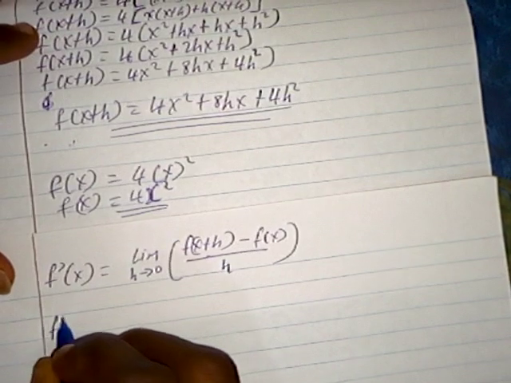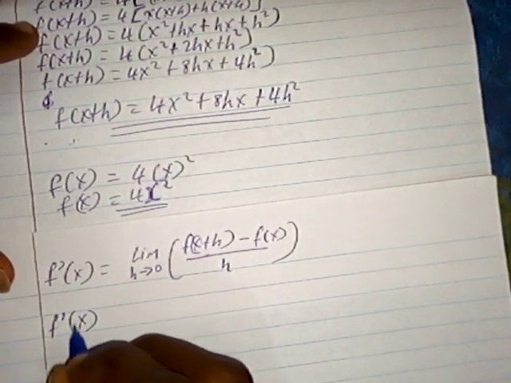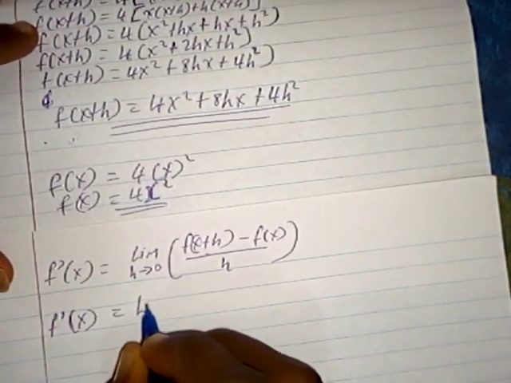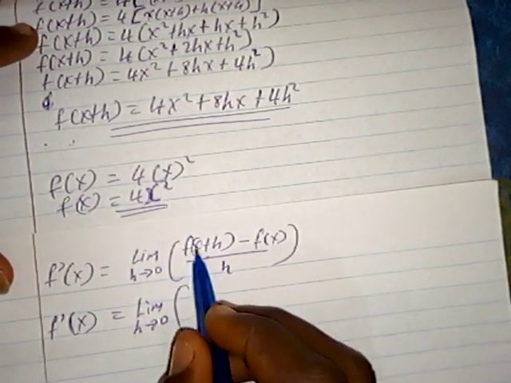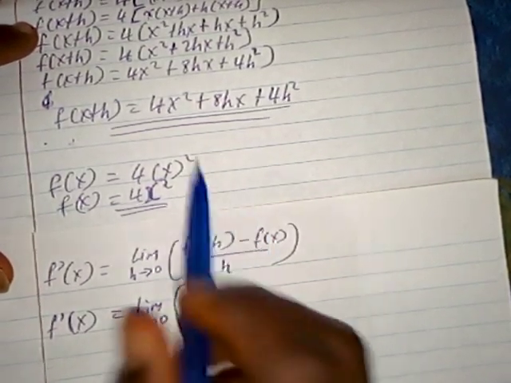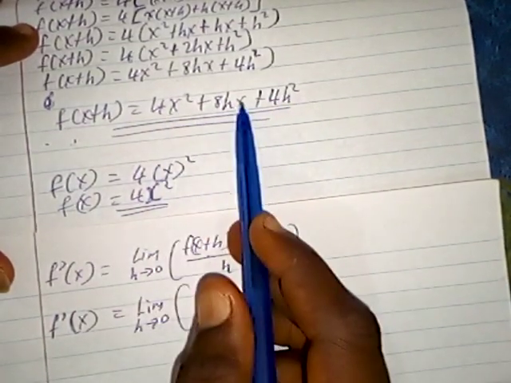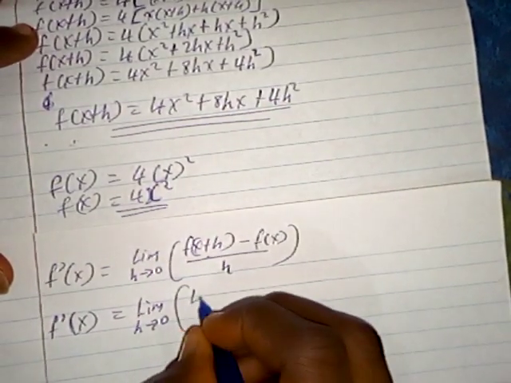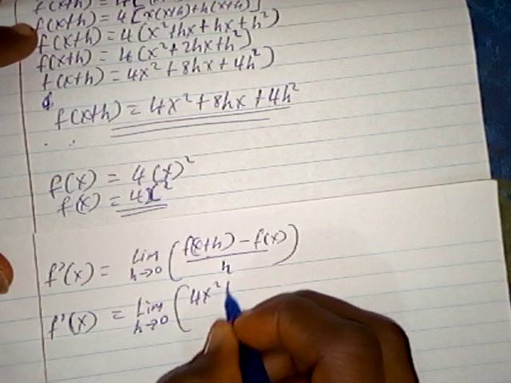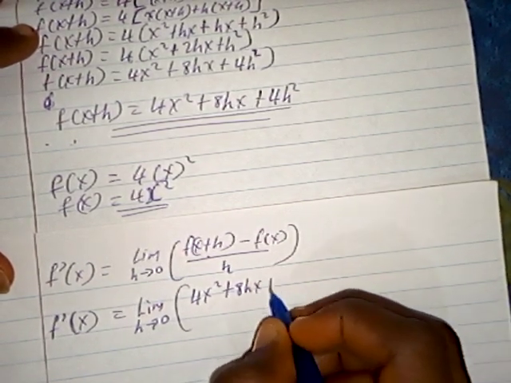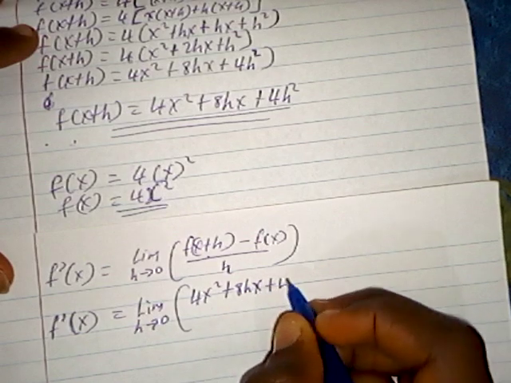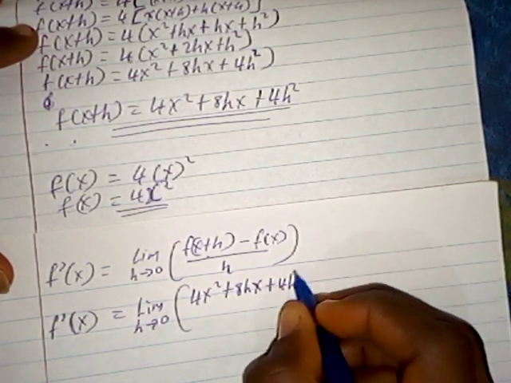So we say the first derivative, right, equals to the limit where h is moving towards 0 upon what is the value of f of x plus h? Is this. So is this now you are going to put here. Now we are going to say 4x squared plus 8hx plus, right, plus 4h squared.